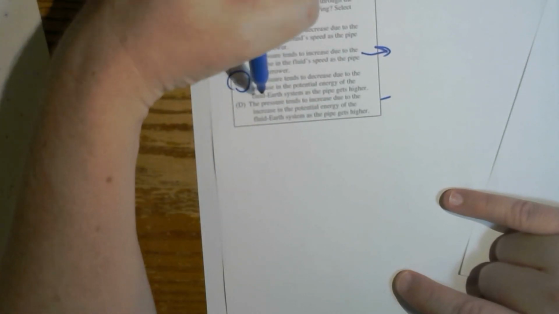The faster the fluid moves, the less pressure you have. This is just trying to trick you. You've got two things that sound pretty close. You just got to make sure you're right.